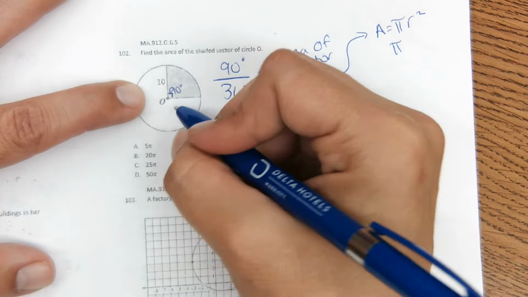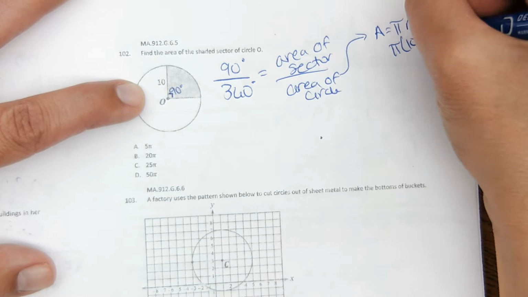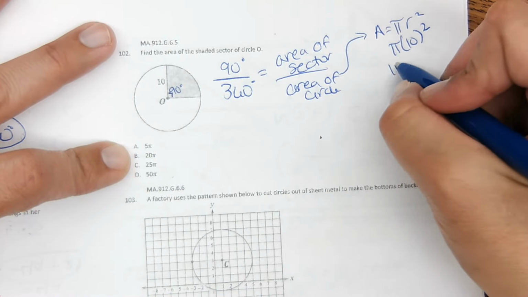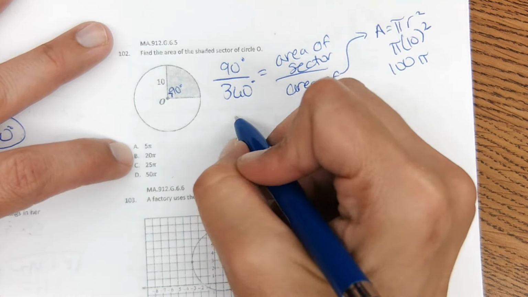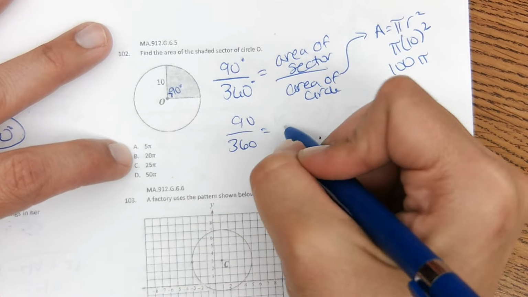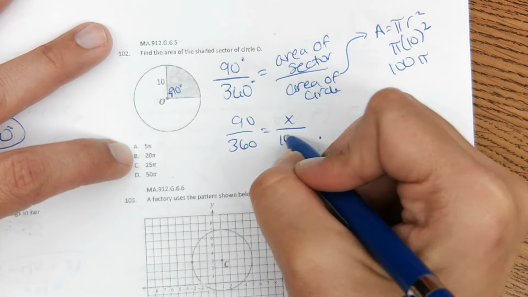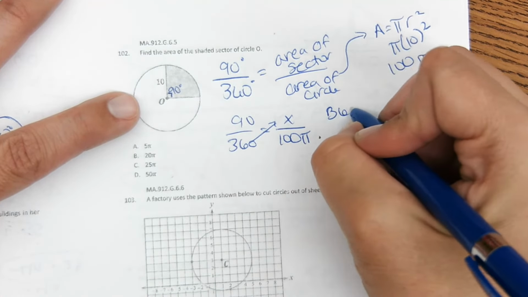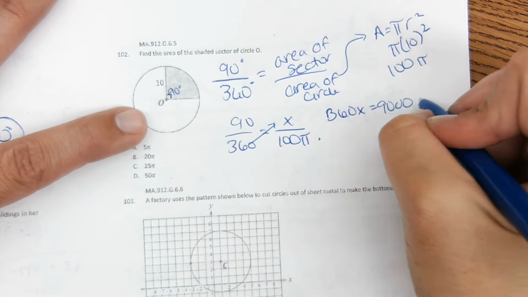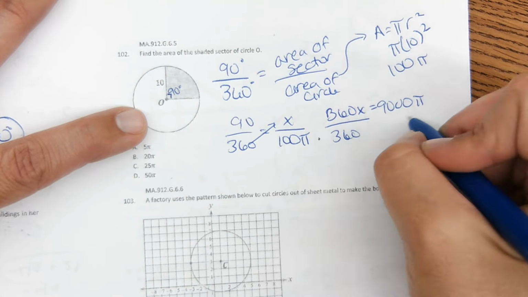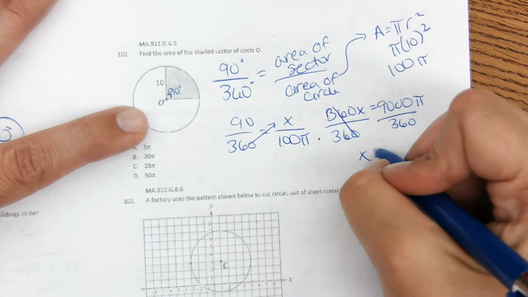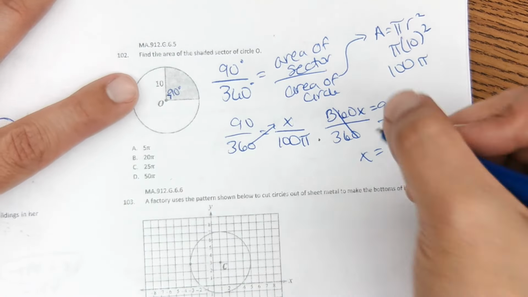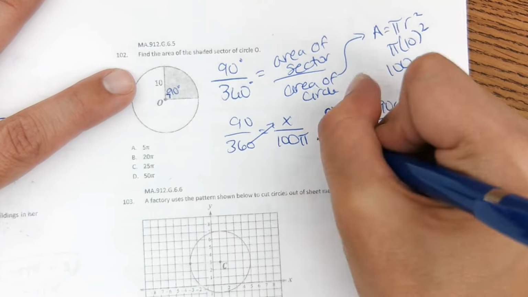Pi, the radius it shows is 10, squared. My answers are in terms of pi, so I'll just keep everything in terms of pi. Get 90 over 360 equals x over 100 pi. And cross multiply. 900 divided by 36 is 25, so the answer is 25 pi.